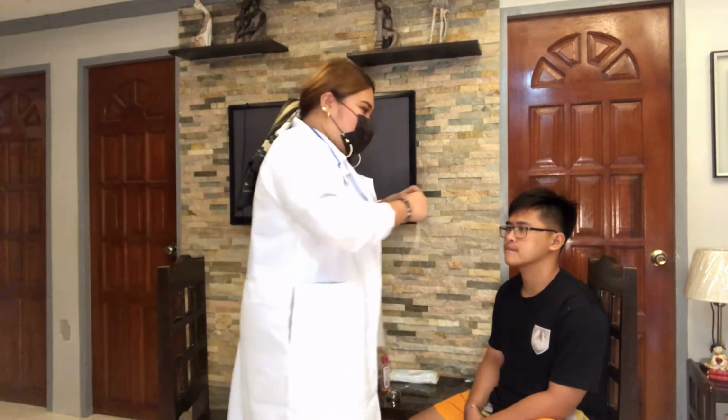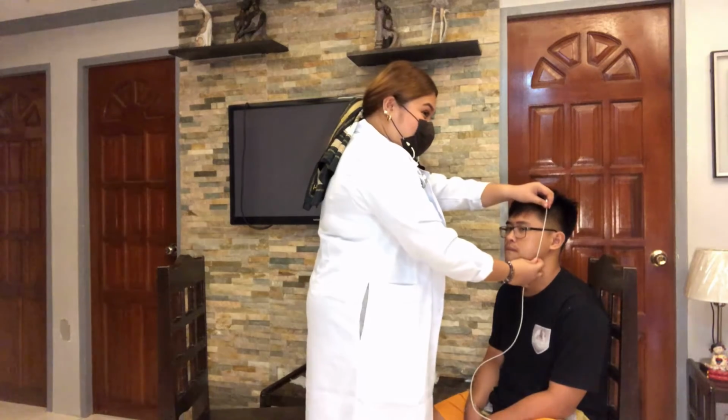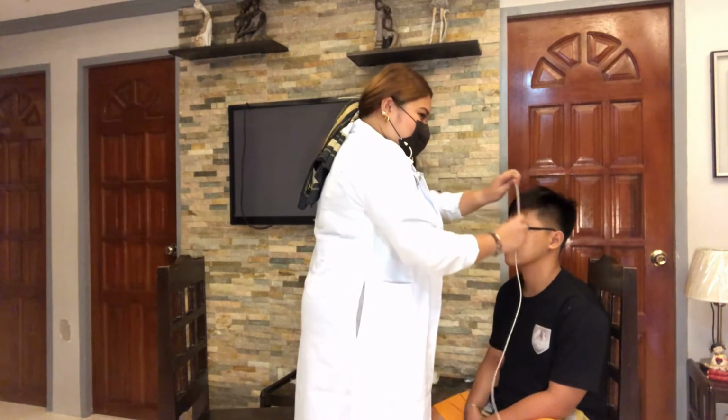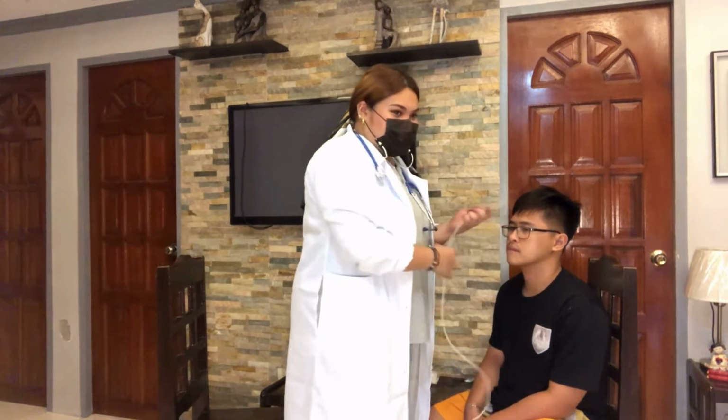Now, let us inspect the skull for size, shape, and symmetry. But before that, you should wear gloves to prevent acquiring infection. Since I don't have any gloves, let's just assume that I am wearing one. After, measure the size of the head using a tape measure. Let's assume that this is a tape measure and we're going to measure the size of the head. Then inspect for the size and the circumference of the head.